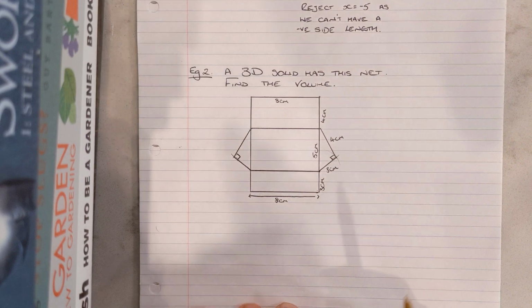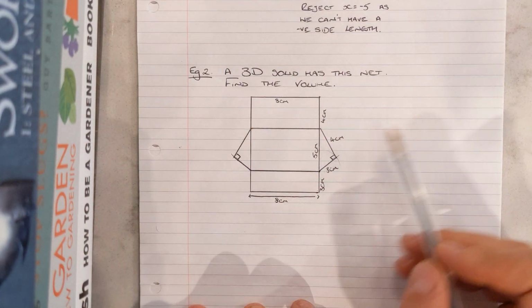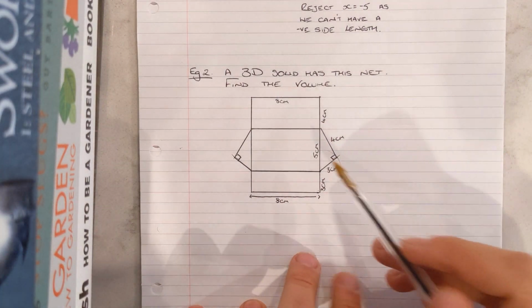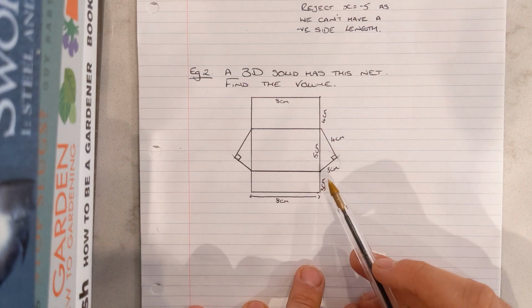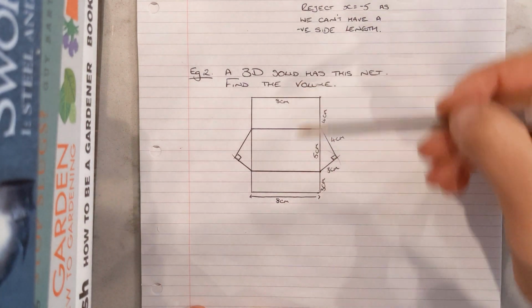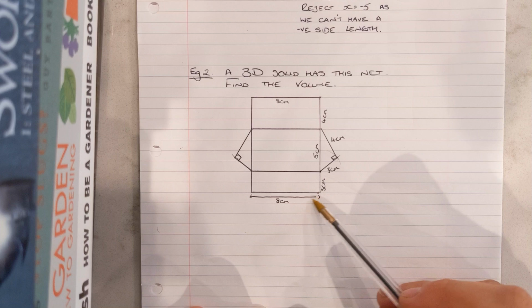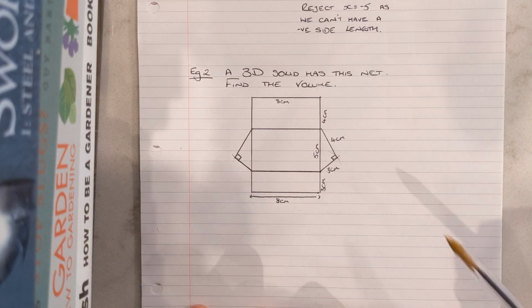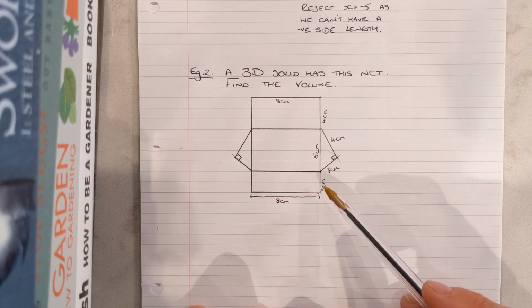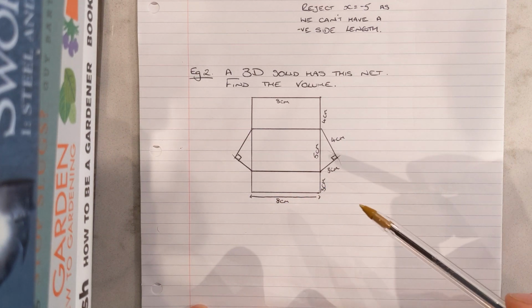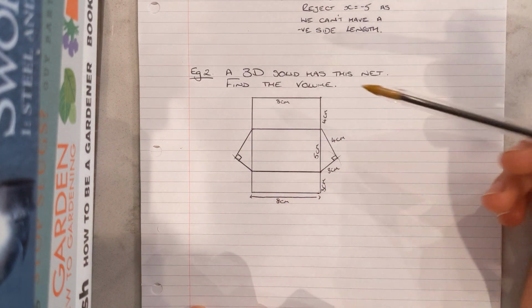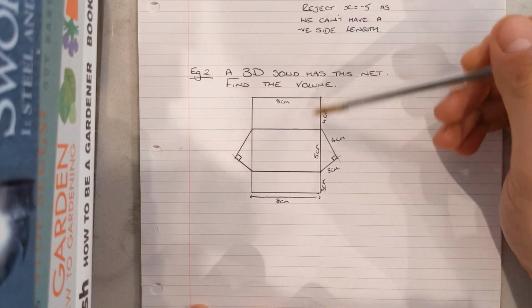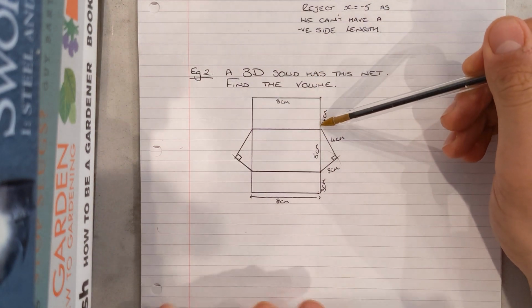The second example, we're told that a 3D solid has this net, and we're tasked with finding the volume. Now in the book, they ask you to put the net together and draw out the 3D shape, but actually I think it's a lot easier here to visualize and use intuition to go, well, I know that this must be a prism. Now you need to be able to tell me why you know that must be a prism. So I'll give you a couple of minutes to think about that. If you want to pause the video here so you can think about it, please do.